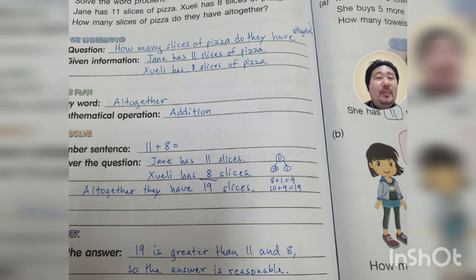So question: how many slices of pizza do they have all together? Given information: Jane has 11 slices of pizza. Suli has 8 slices of pizza. Keyword: all together. Mathematical operation: addition. And then the number sentence: 11 plus 8 equals. And then answer the question: Jane has 11 slices. Suli has 8 slices. And all together they have 19 slices.